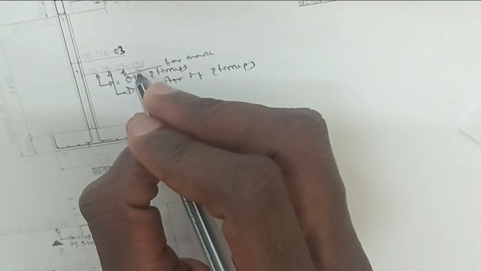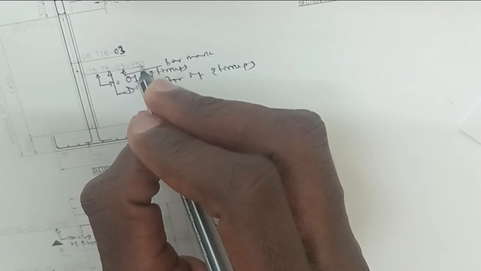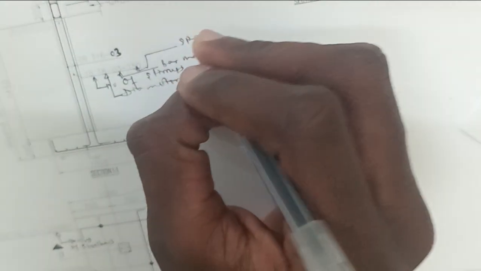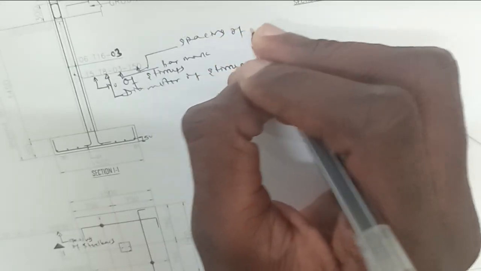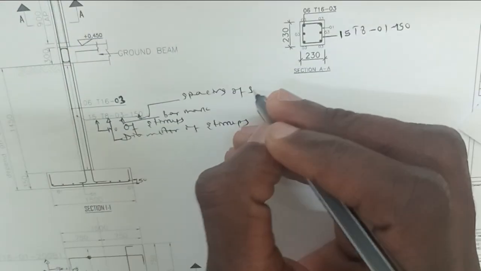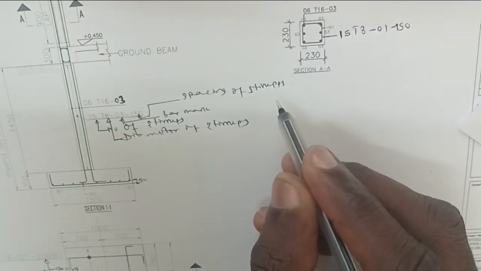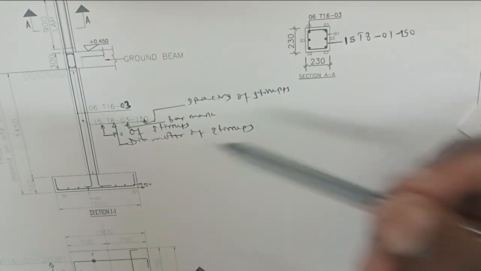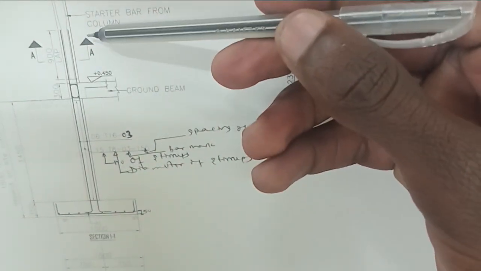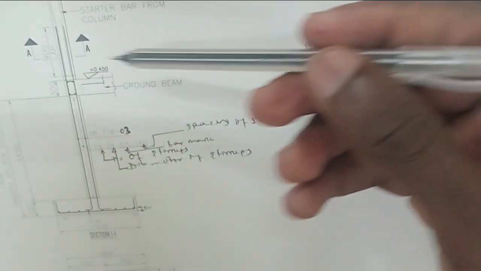And this one, 150 millimeter, is used to represent the spacing of stirrups from center to center.